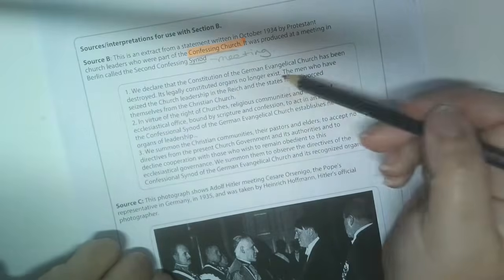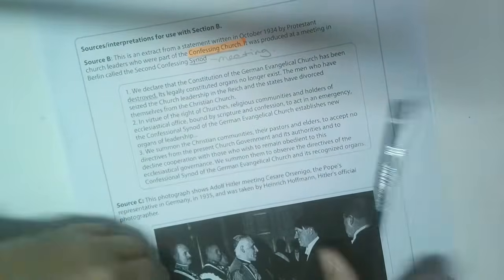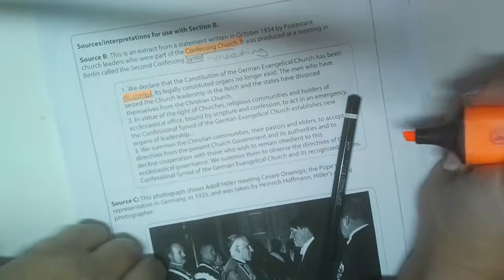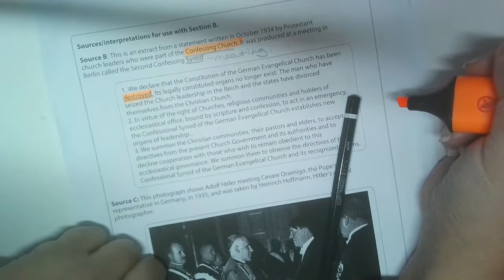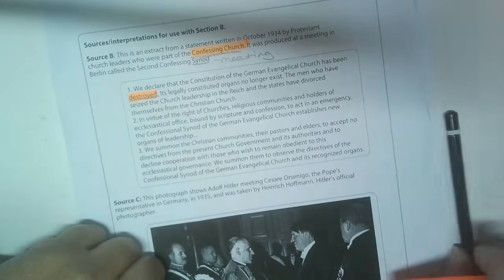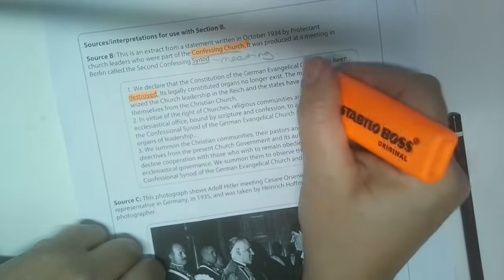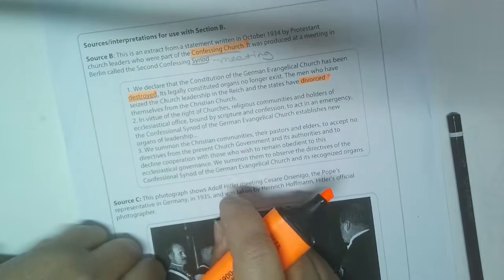It says, we declare that the constitution of the German Evangelical Church has been destroyed. So the church has been destroyed. That's key. The church has been destroyed, presumably by the Nazis. Its legally constituted organs no longer exist. The men who have seized the church leadership in the Reich and the States have divorced themselves from the Christian church. So divorced themselves. So presumably they're saying that these men are not proper Christians.